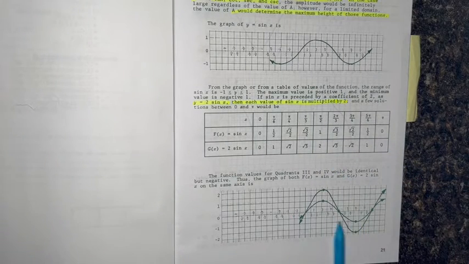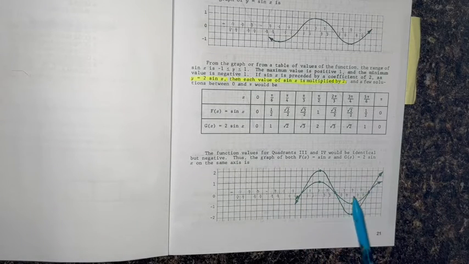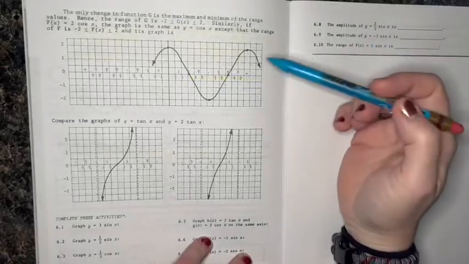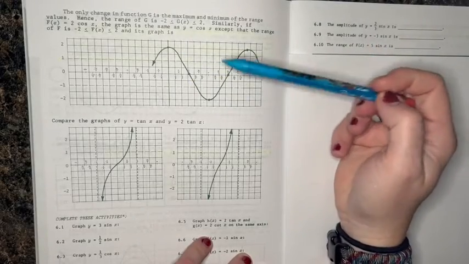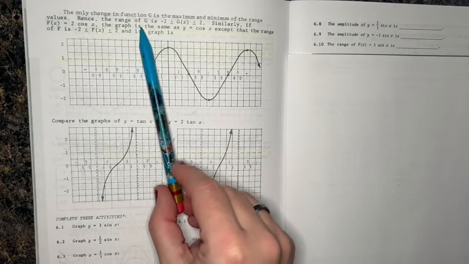So then here they have the picture of it. So now we have a higher amplitude, right? This is radio waves and ultrasound technology. That's the type of stuff they use this information for, okay? Let's turn the page. So basically the graph is exactly the same, except the range, if you multiply it by 2, is going to be different.